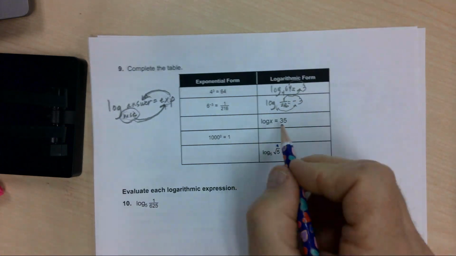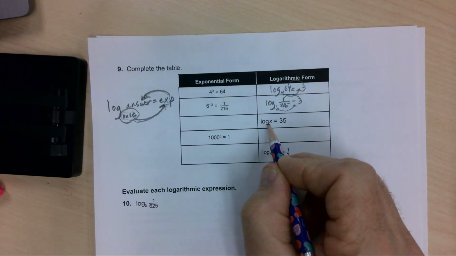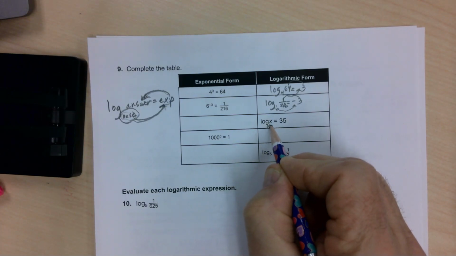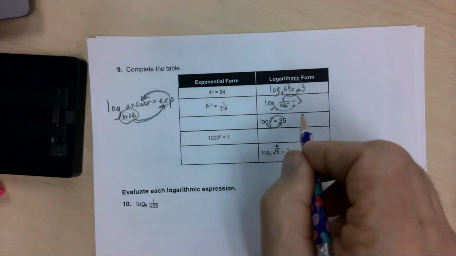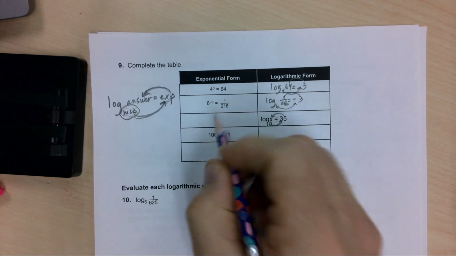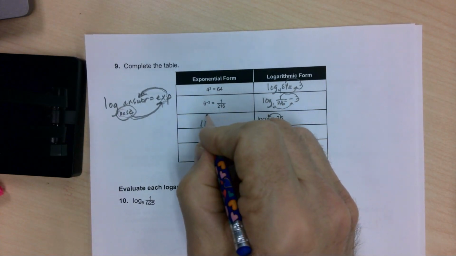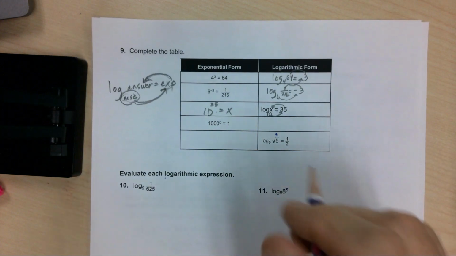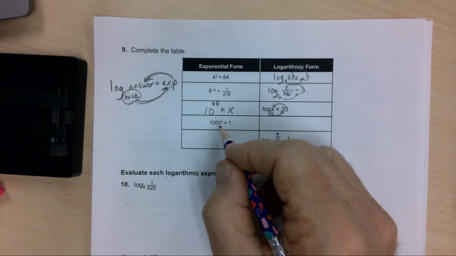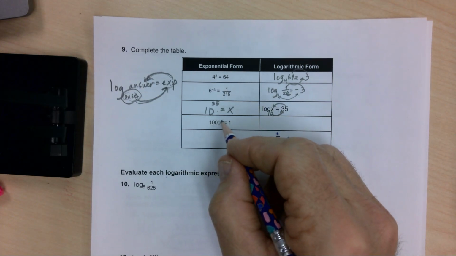1/216. Now we got to go backwards. Remember, if there's nothing here as the base, it's assumed that that's a 10. So we start here, go there, go there. We're not finding anything. We're just rewriting it. So base, exponent, answer. And this one, trying to mess with you, we know that anything to the 0 power is 1.